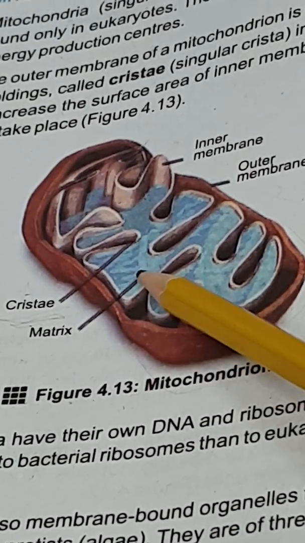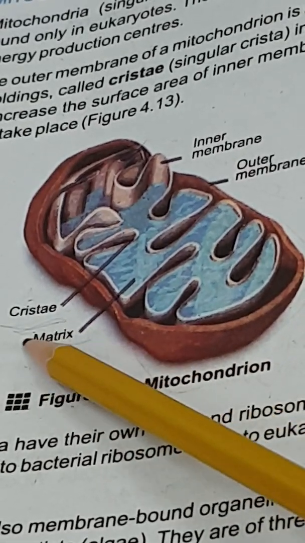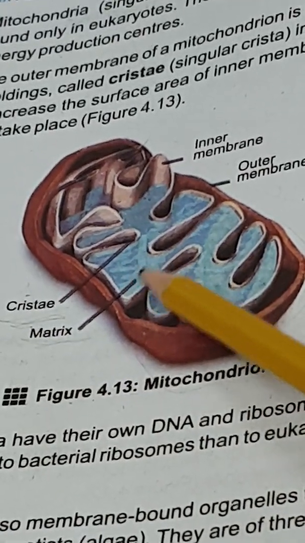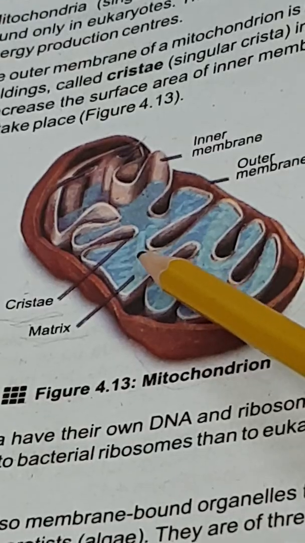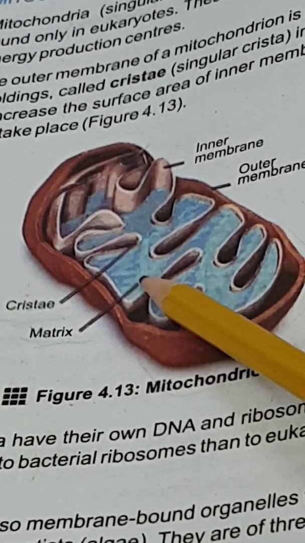Inside the inner membrane, a fluid or liquid is present, which is known as the matrix, and this matrix consists of water, some organic and inorganic material. DNA and ribosomes are present here too.